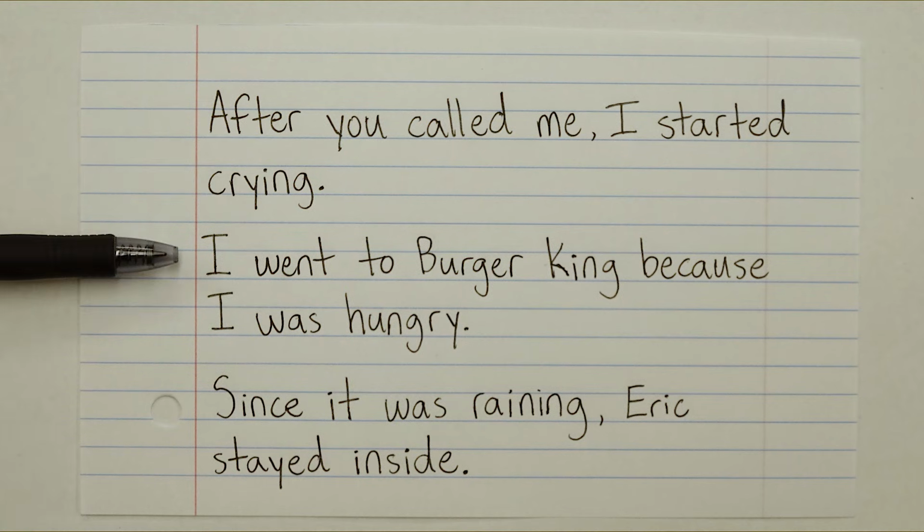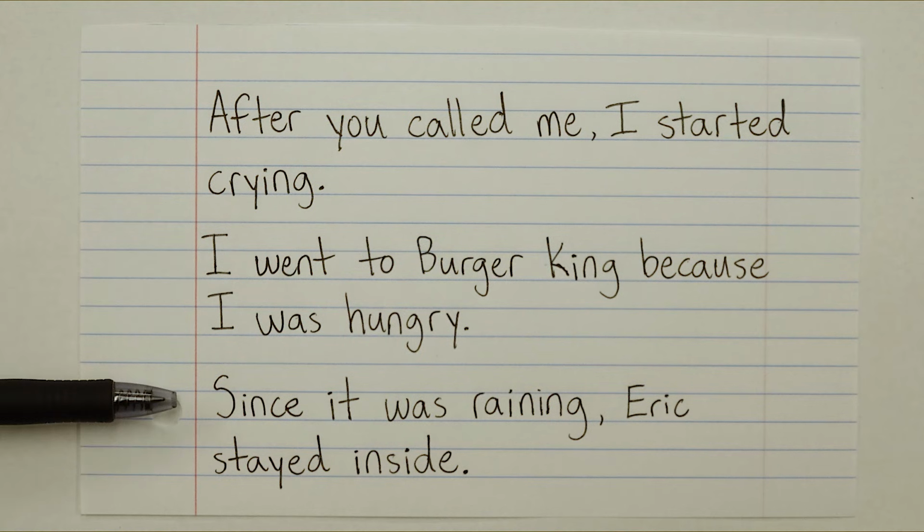I went to Burger King because I was hungry. Same thing here. I went to Burger King functions as its own complete thought. But because I was hungry is a dependent clause that, although it contains a subject predicate unit, cannot stand on its own. And finally, since it was raining, Eric stayed inside. Eric stayed inside can stand on its own as a sentence. Since it was raining, despite having a subject predicate unit, cannot.